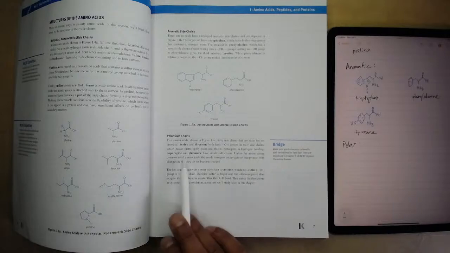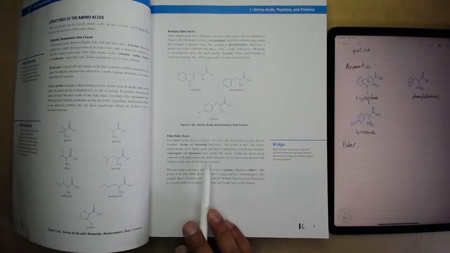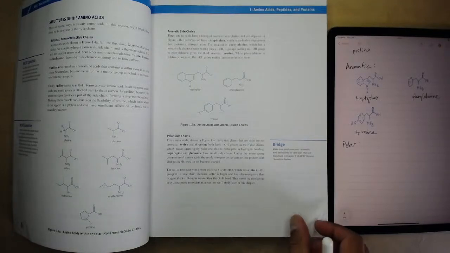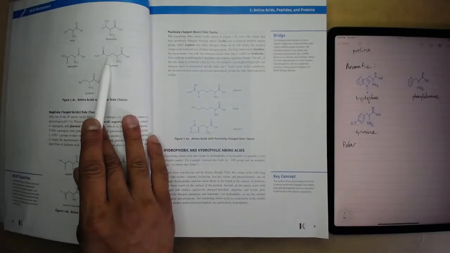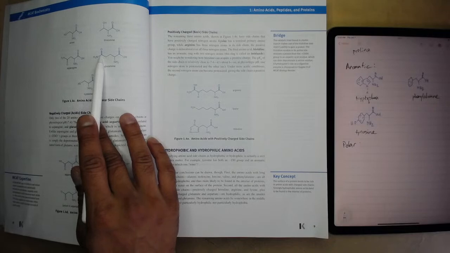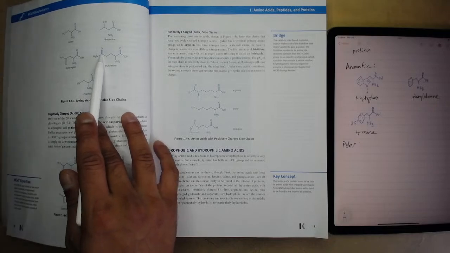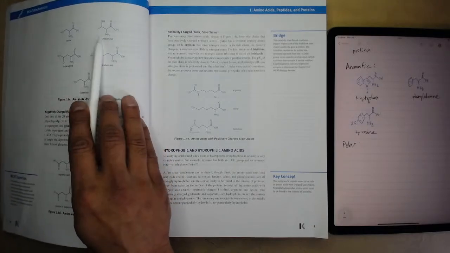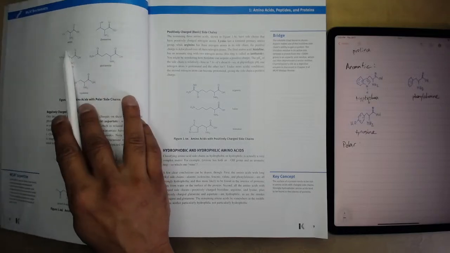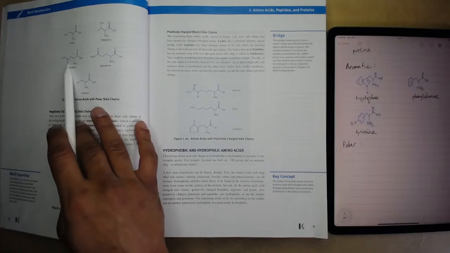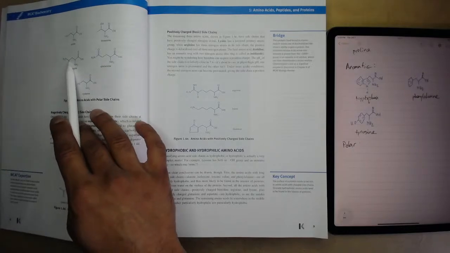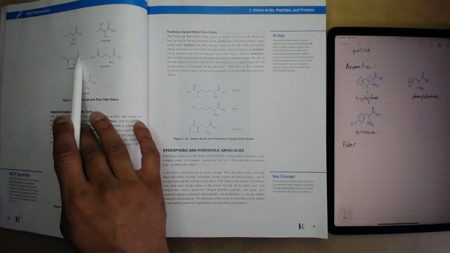Unlike the amino group common to all amino acids, the amide nitrogens do not gain or lose protons with changes in pH. So what are the amide nitrogens? Let's take a look at them. The nitrogen at the alpha carbon is not what they're talking about. They're talking about this other nitrogen down here. It's on a carbonyl carbon, but not our carboxyl carbon.